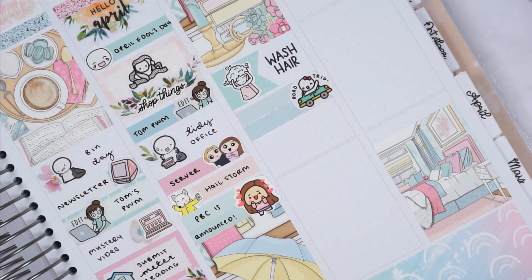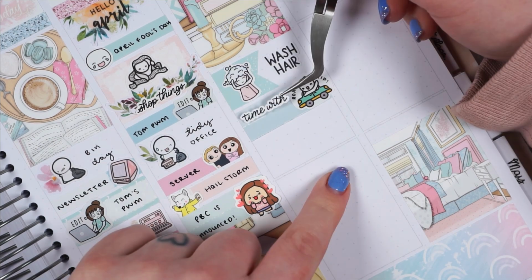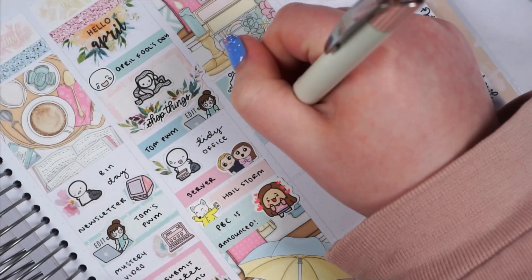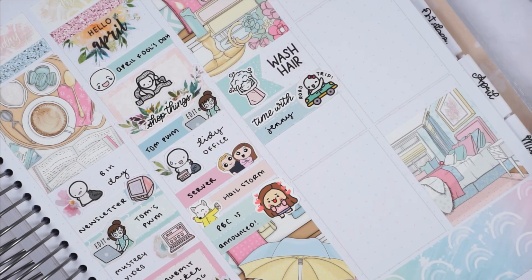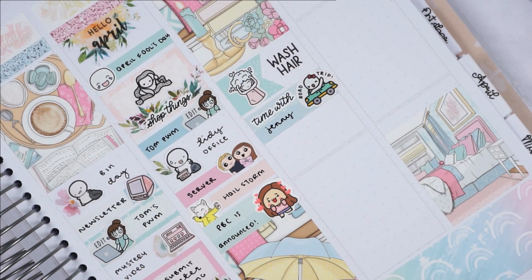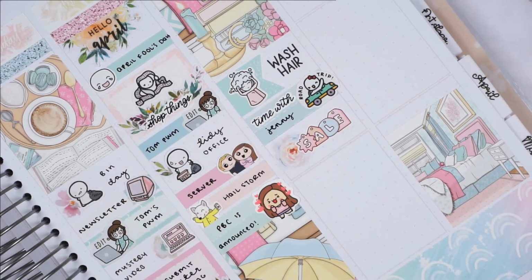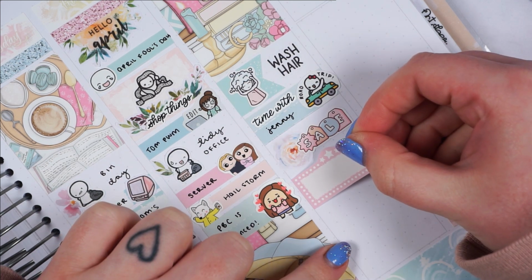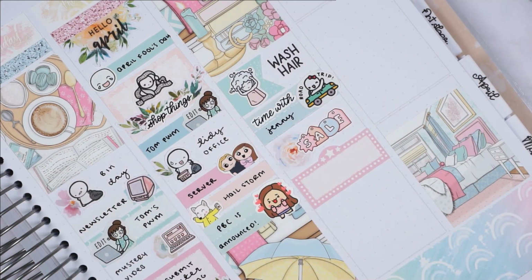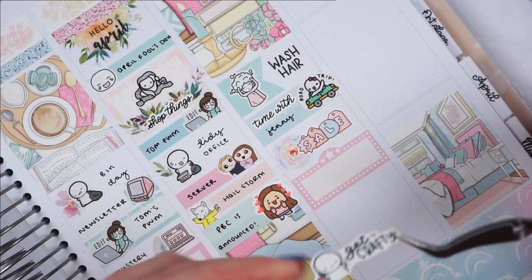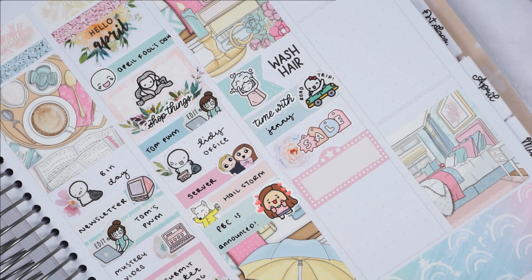I then marked that I went to Nottingham to see Jenny, so I marked driving, but I then put time with Jenny. But I wanted to mark that I drove quite a long way because I haven't driven that far in so long. It was like an hour, but it felt monumental to me at the time. I then marked that we went shopping, but I didn't really know how to mark it, so I just put a sale sticker. I know what it means, but I need some shopping stickers, I think, because I just don't have any. So yeah, a gap in my collection.